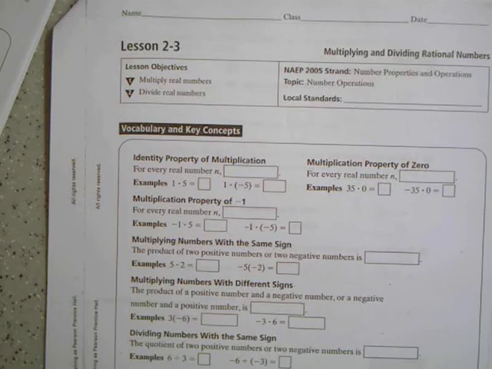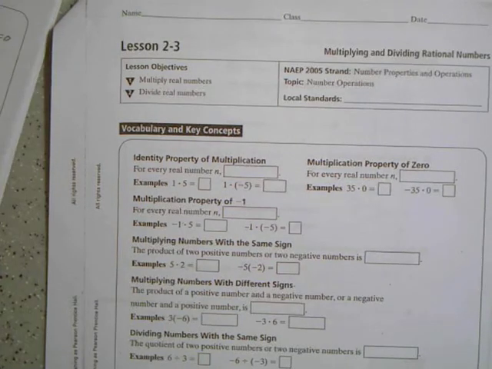Here we will not only look at multiplying and dividing these numbers, but look at several properties and concepts that we use when we're doing this. So here we go, we've got a lot to fill in today.